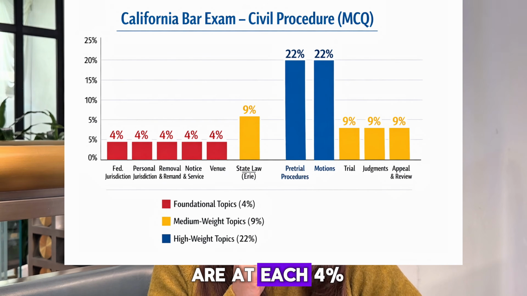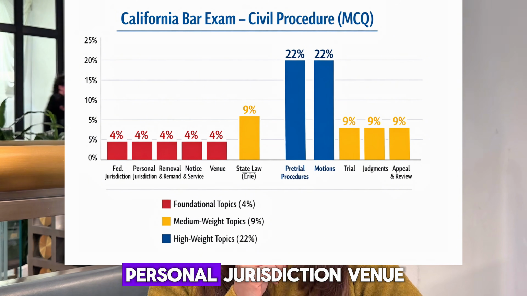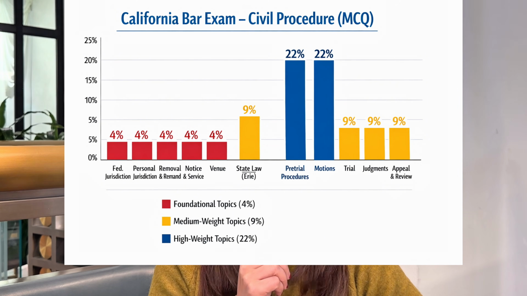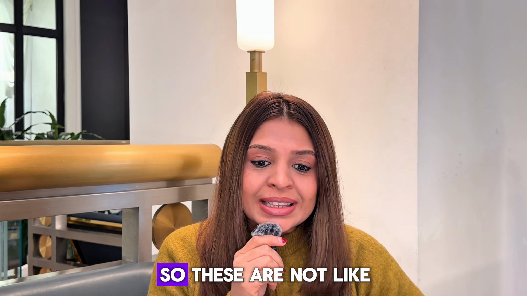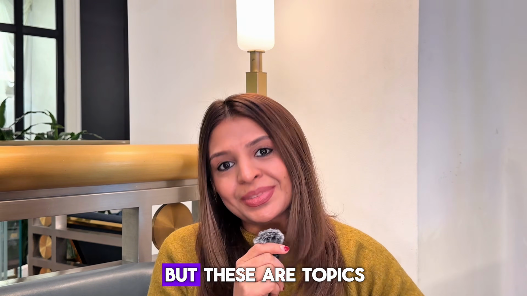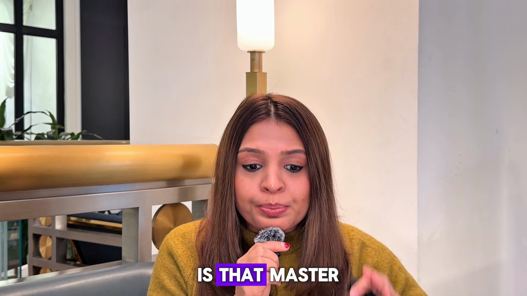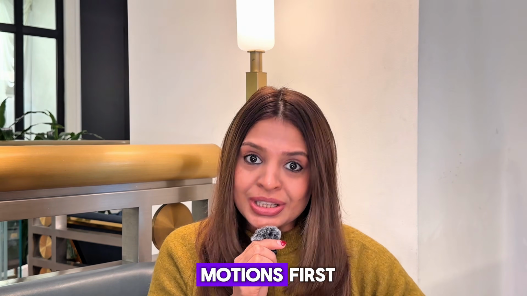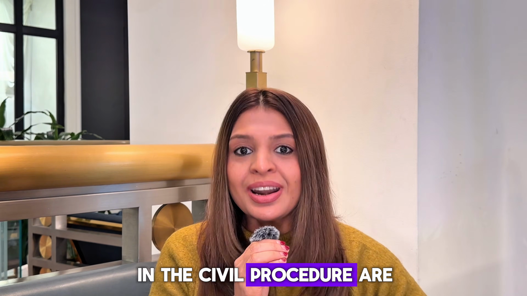And the last, the foundational topics, which are at 4% each, cover federal jurisdiction, personal jurisdiction, venue, service of process, and the last is removal and remand. These are not where most of the civil procedure questions are, but these are topics which cover some of the percentage. So the bottom line is that you should master pretrial procedure and motions first. That is where most of the points in civil procedure are.